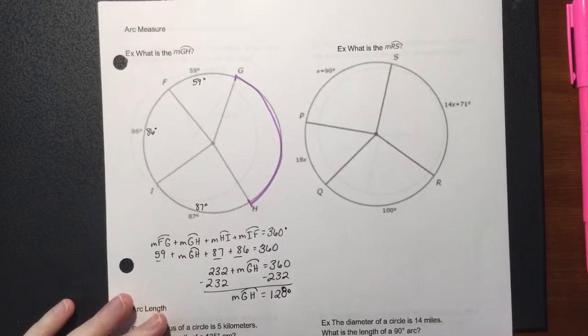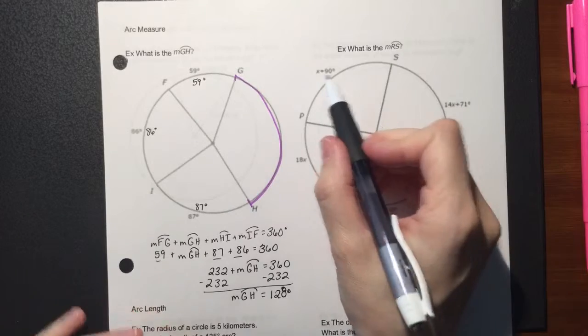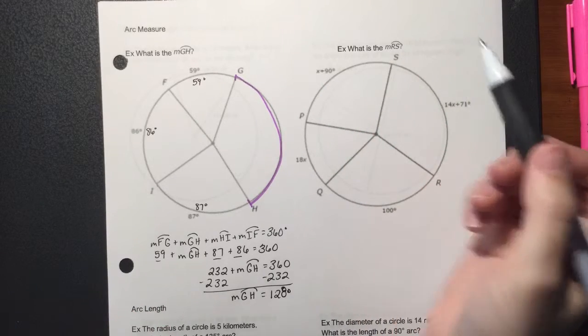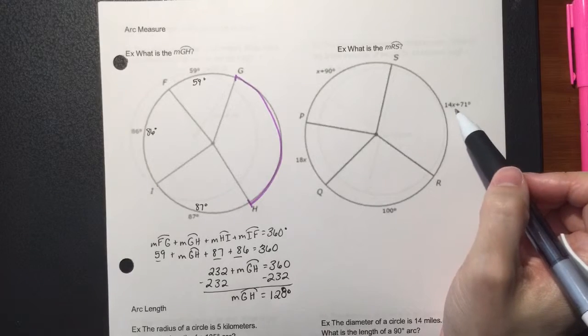Another question that they could ask us about arc measures is they could still ask us to find the measure of the arc. They could also ask us to find x.